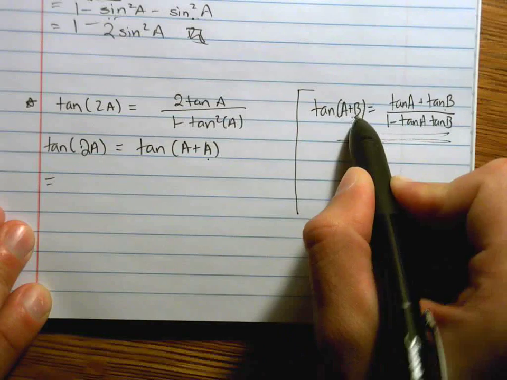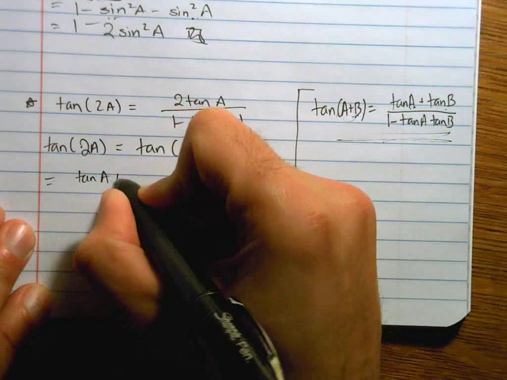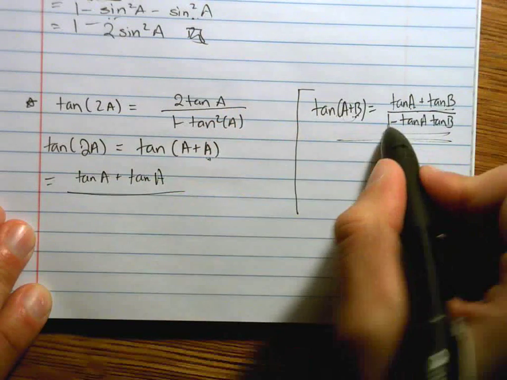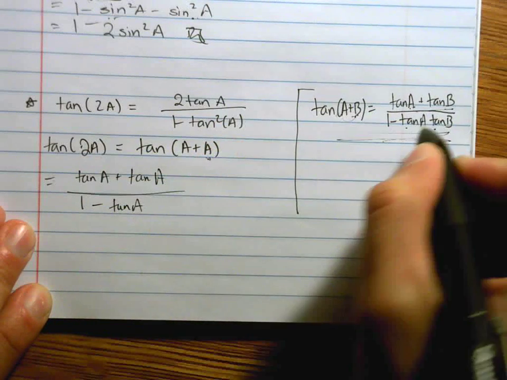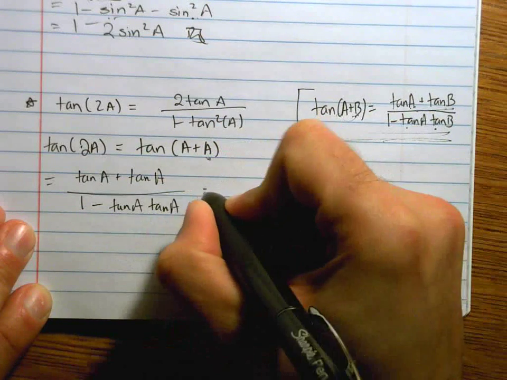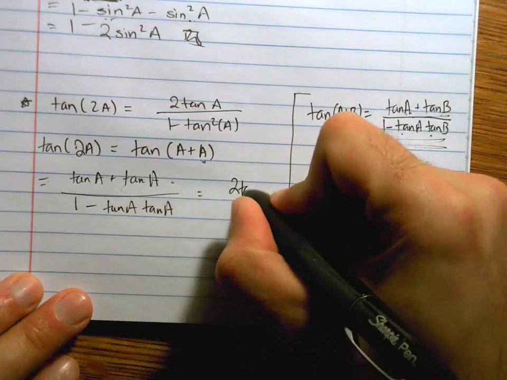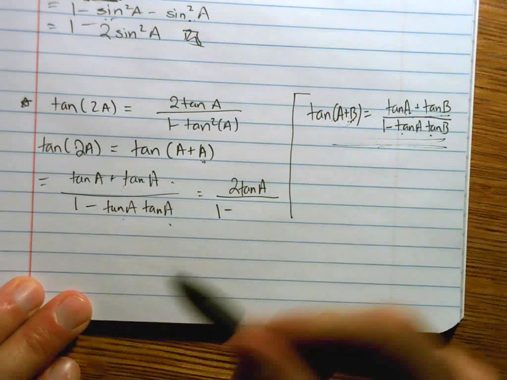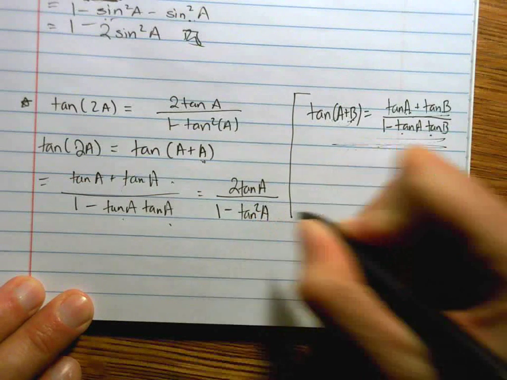So tangent a plus tangent a, all over 1 minus tangent a and tangent a. Now I've just got to simplify. Look, how many tangent a's do I have? Yeah, I have 2 tangent a's over 1 minus tan times tan, tangent squared a. And that is what I was trying to prove, so I'm done.